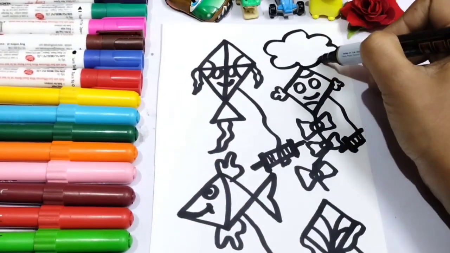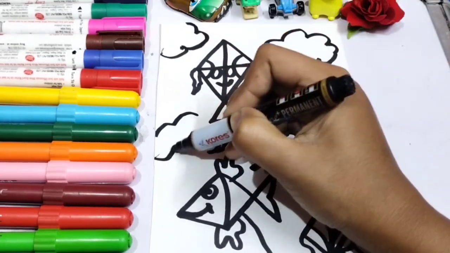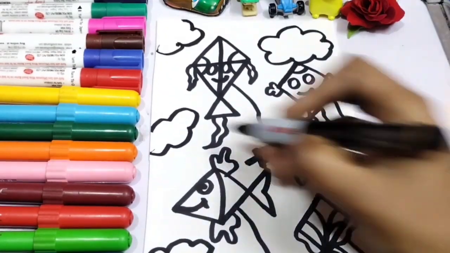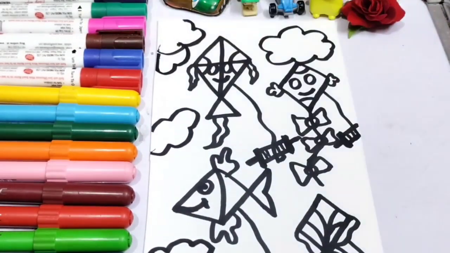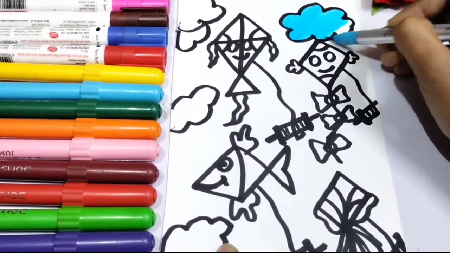Here I am drawing some clouds. Let's color the picture. I am using a light blue color for all the clouds.